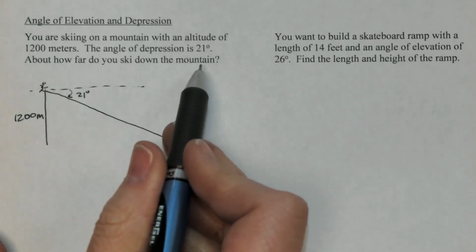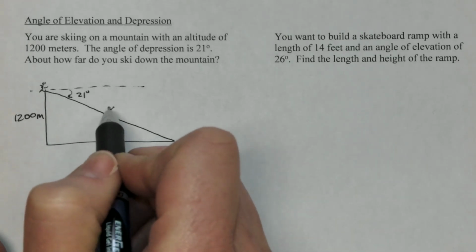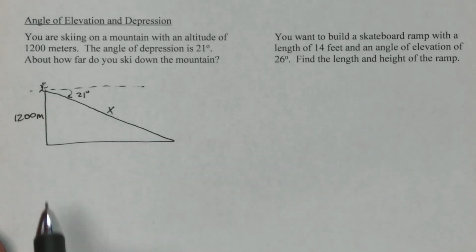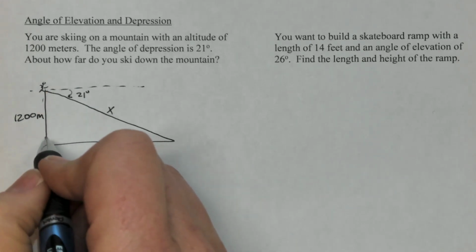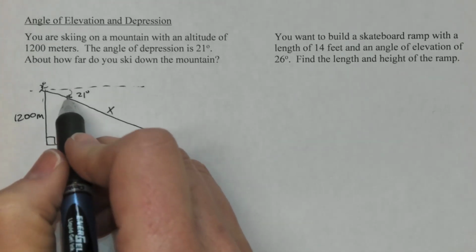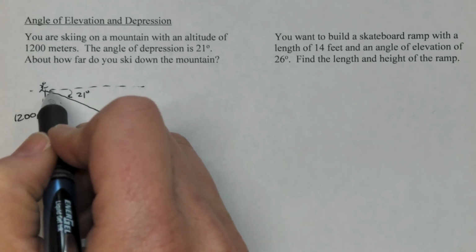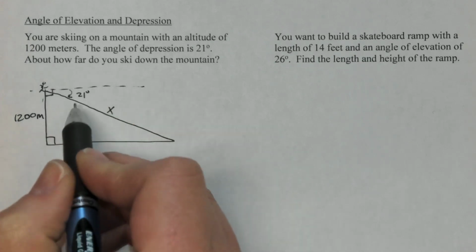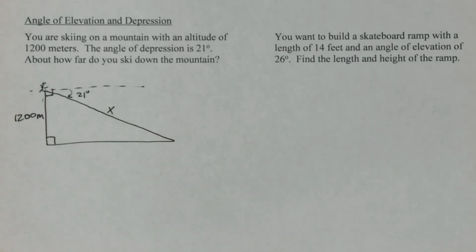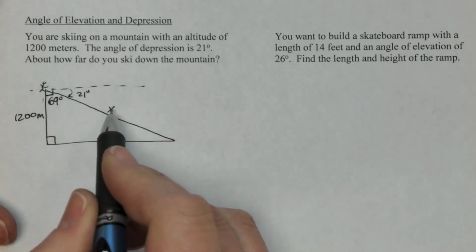Then it's saying, how far did you ski down the mountain? So hopefully we're skiing down this way. That would be a nice, easy path to take. And our mountain is 1,200 meters tall. This should be a 90. We're measuring straight up the mountain. So that's 21. It's actually not even inside of our triangle. And hopefully this is also a 90 up here. So 90 minus my 21 will give me the angle that's actually inside, and that would be 69 degrees. And we're looking for that.